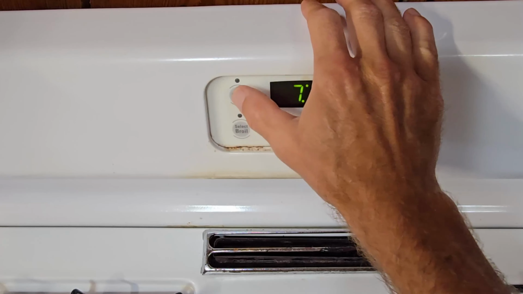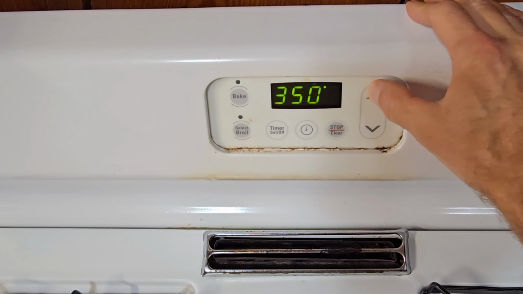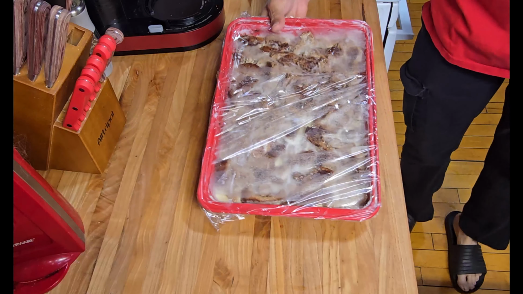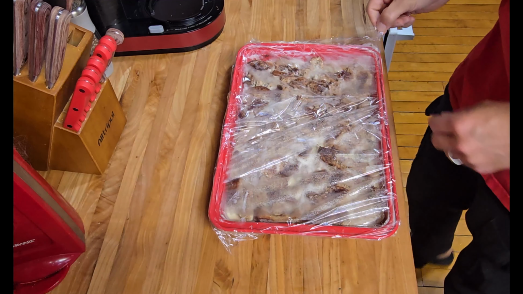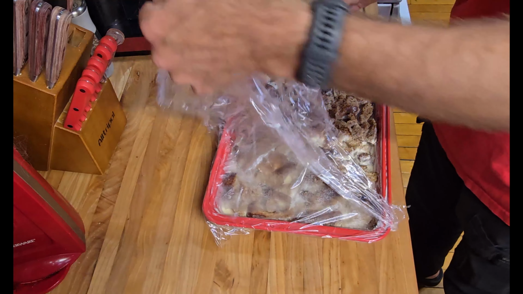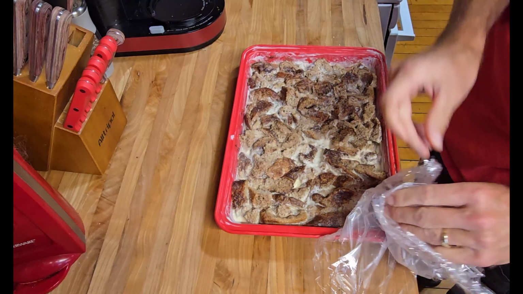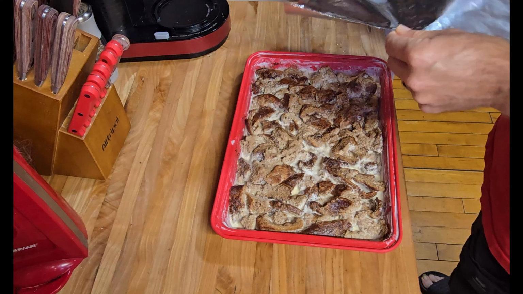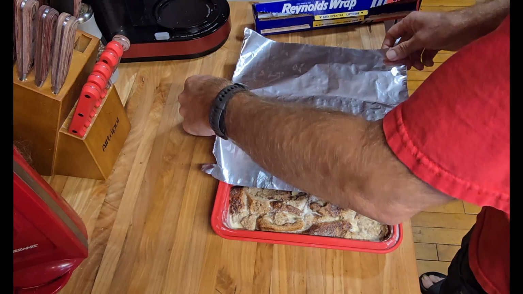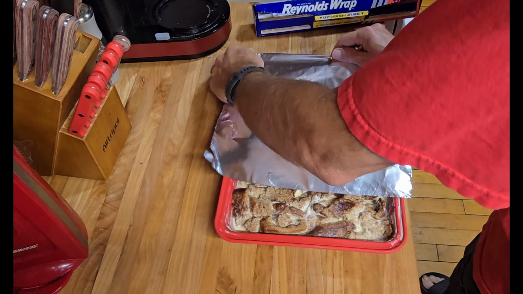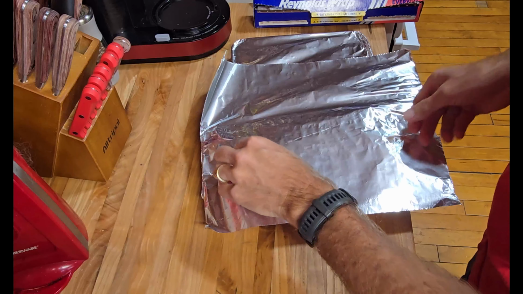First, I'm going to preheat the oven to 350 degrees Fahrenheit. Time to remove the plastic wrap and then wrap it back up with tinfoil. The recipe recommended covering it with tinfoil to cook it gently for the first 30 minutes and then uncover it for the last 10 to 15 minutes.